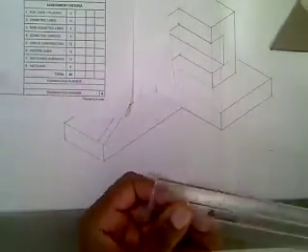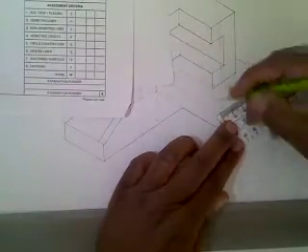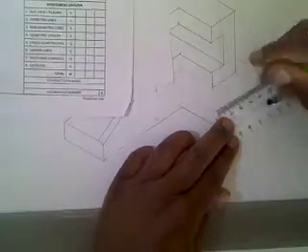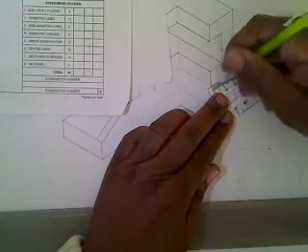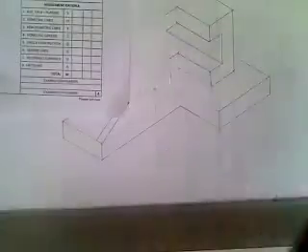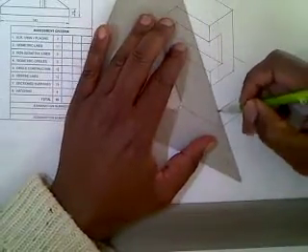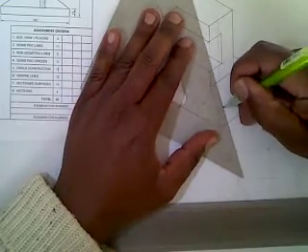There it is, 5 millimeters. And then it's not an isometric line. Then you join. This is your web.